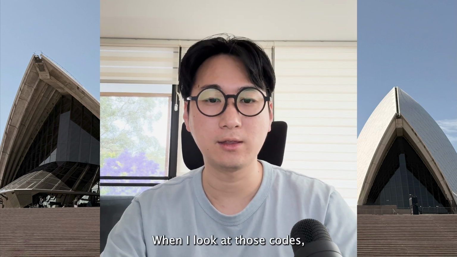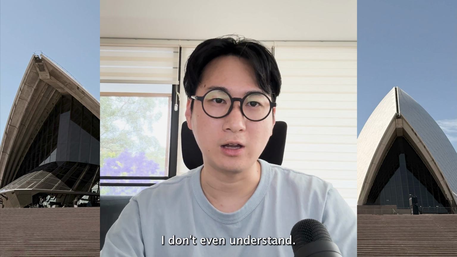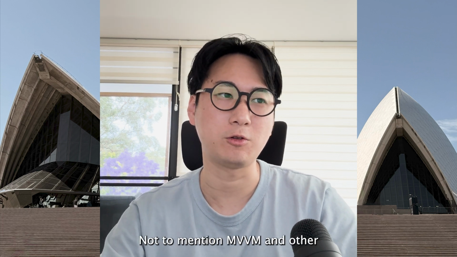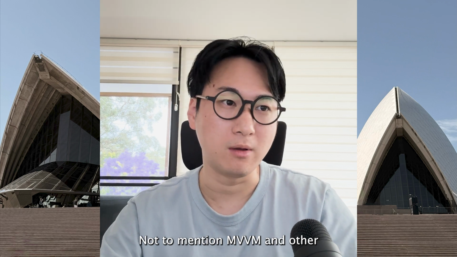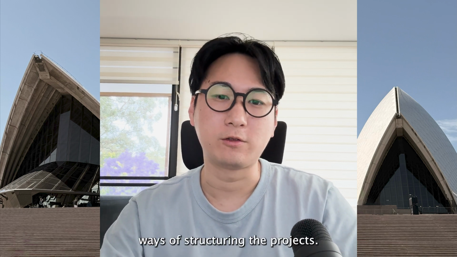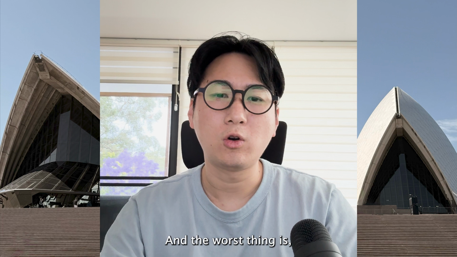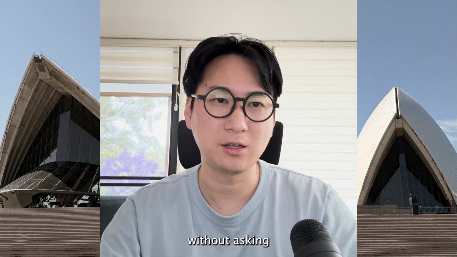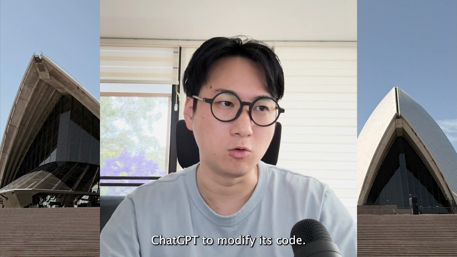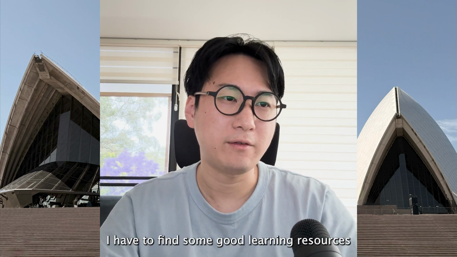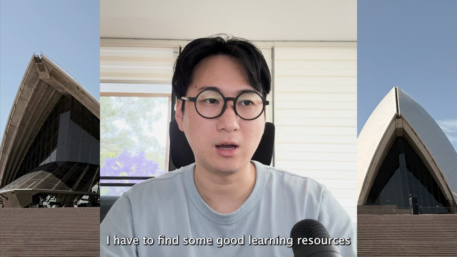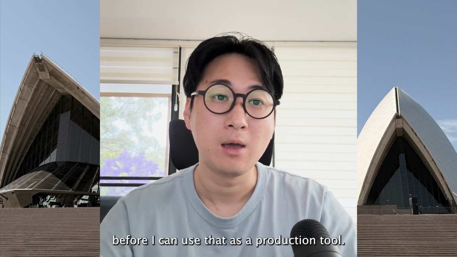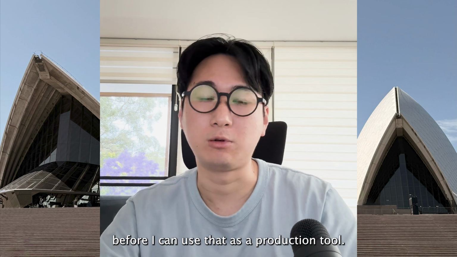When I look at those codes, I don't even understand. I don't even know where to place things, not to mention MVVM and other ways of structuring the projects. And the worst thing is I can't do any modification without asking ChatGPT to modify its code. That's the moment I realized I have to find some good learning resources to reach a certain level first before I can use that as a production tool.